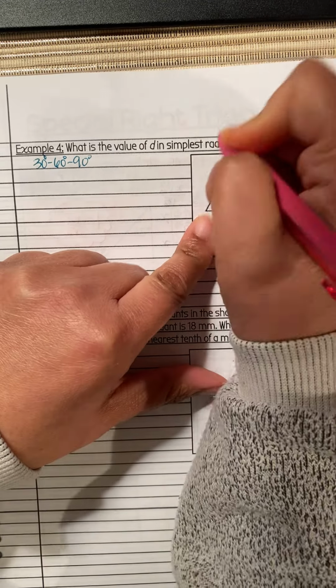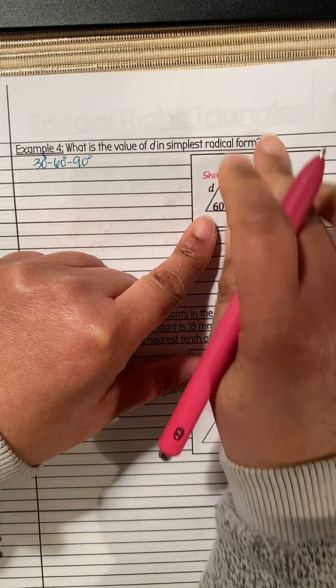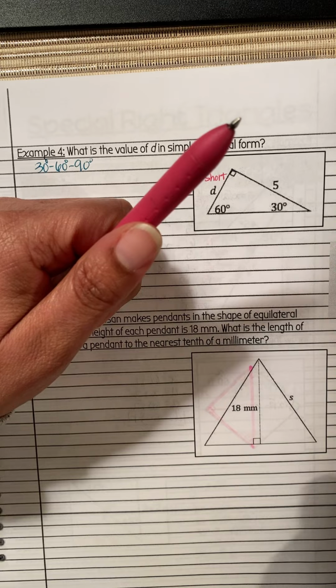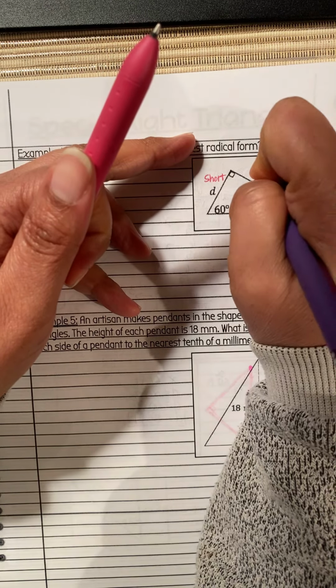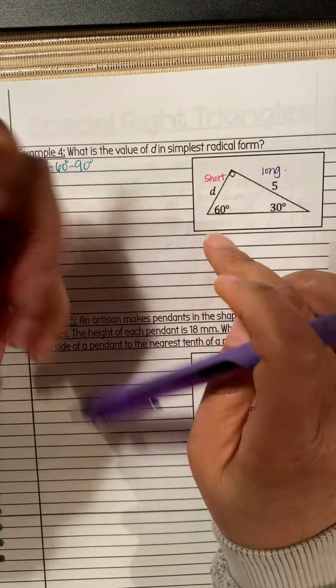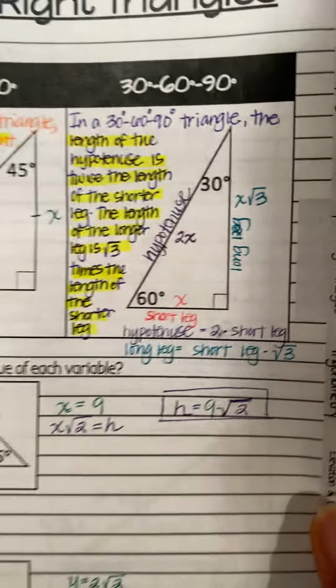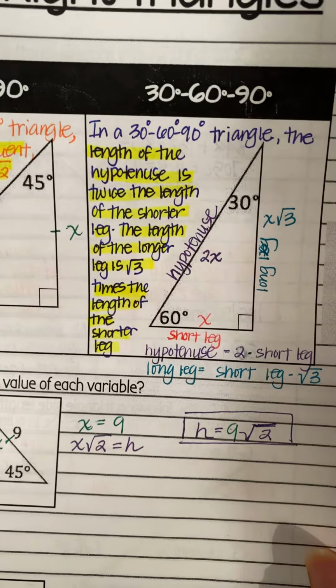d is going to be my short leg. 5 is going to be my long leg. And of course, this piece is my hypotenuse. Now for the 30, 60, 90, if you guys recall, for my short leg, I used x.